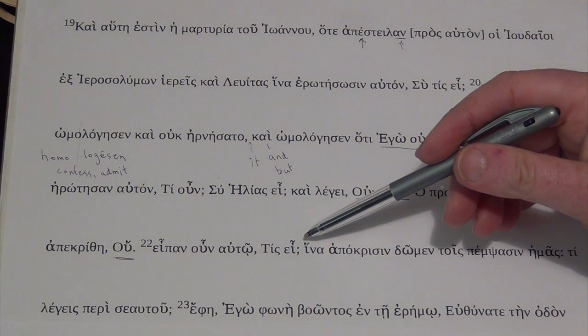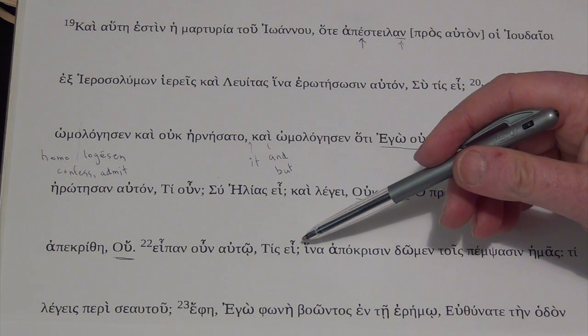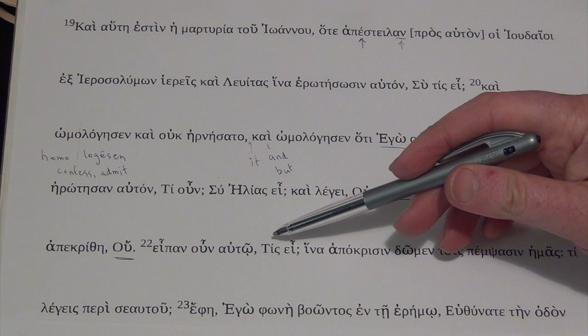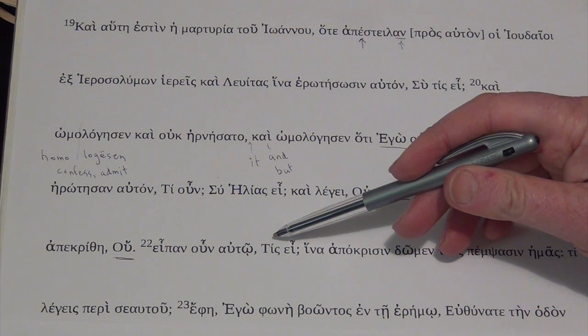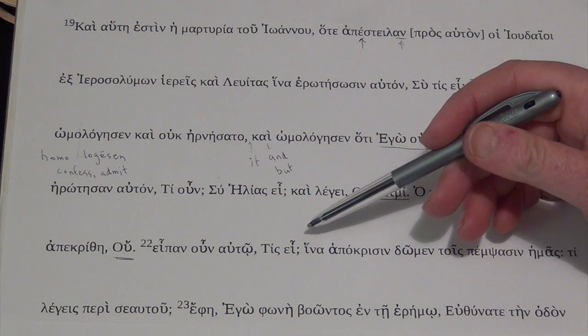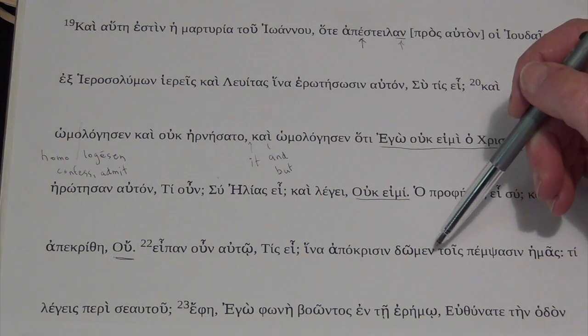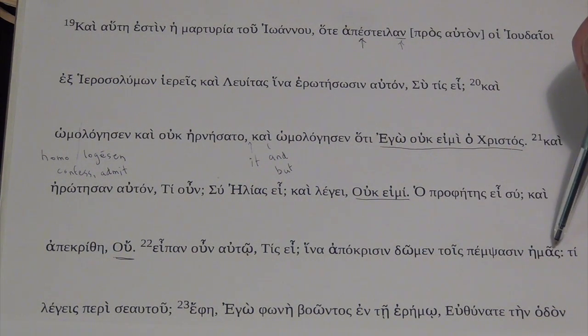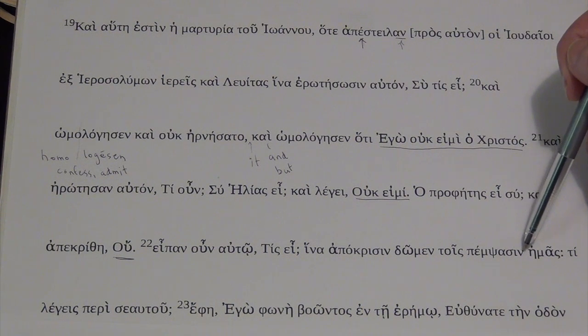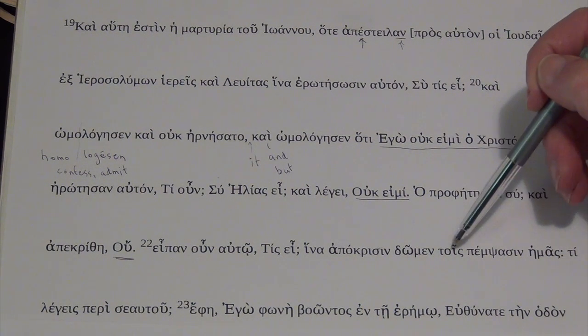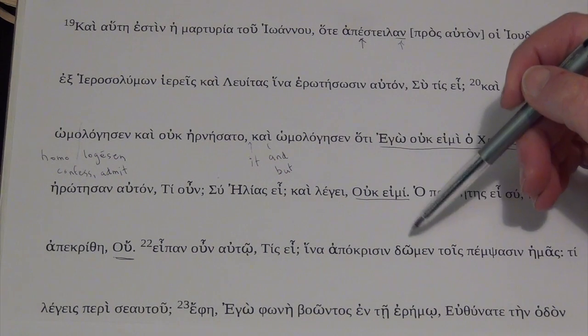They're getting a bit impatient that he's just saying no, no, no. In the Urupiv language in Vanuatu where we worked, we inserted a little word po, which shows that they're getting just a little bit impatient with this guy who's just denying everything. And that's equivalent in English to saying, well, come on, who are you? We have to give an answer to the ones who sent us, tois pempsasin hemas, to the ones who sent us.